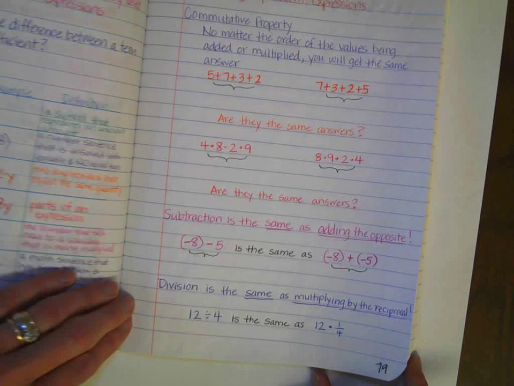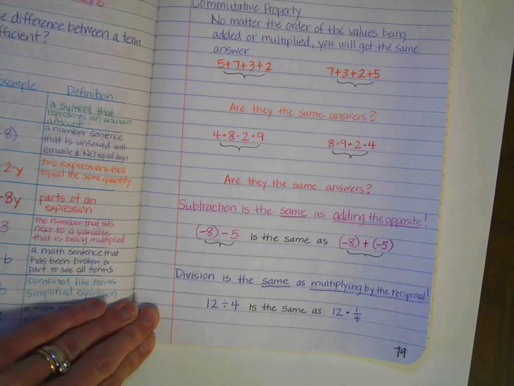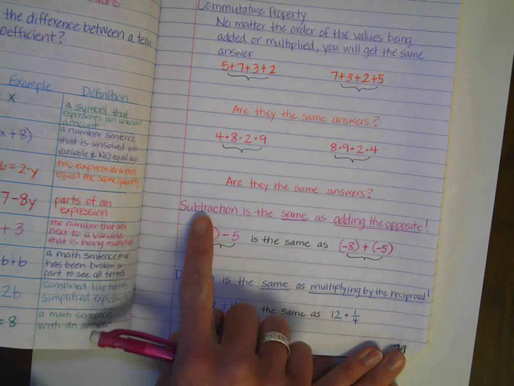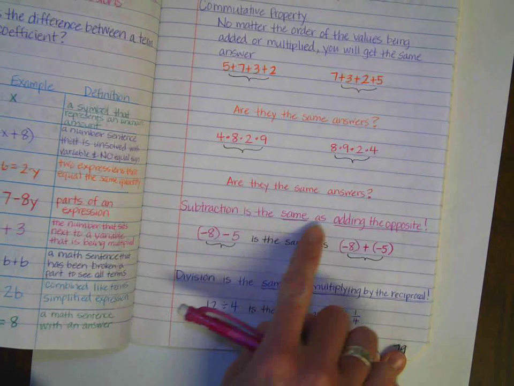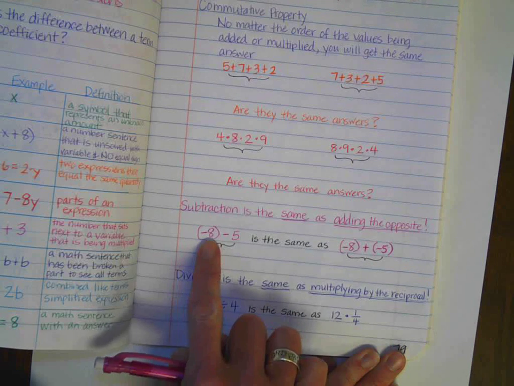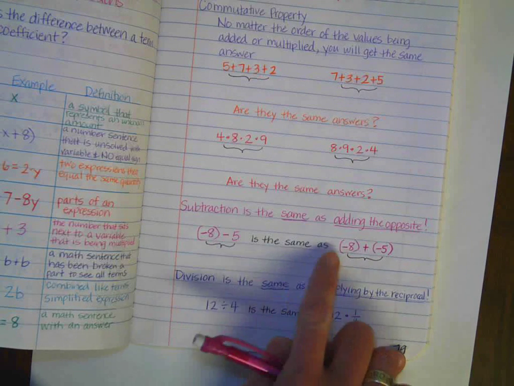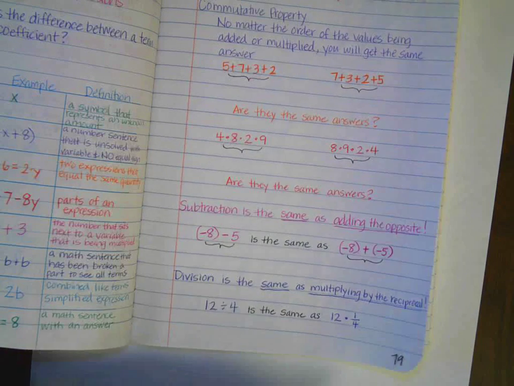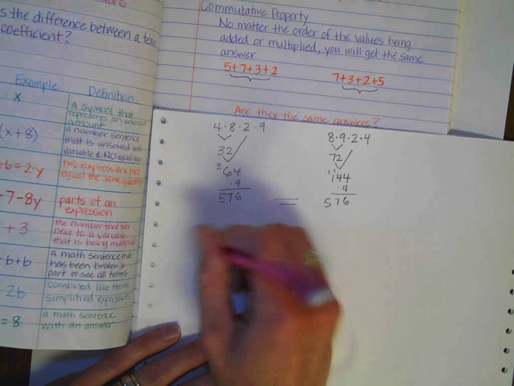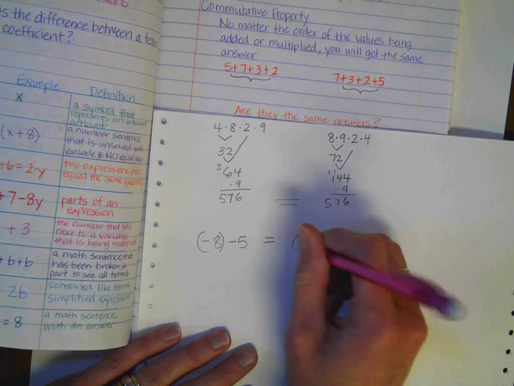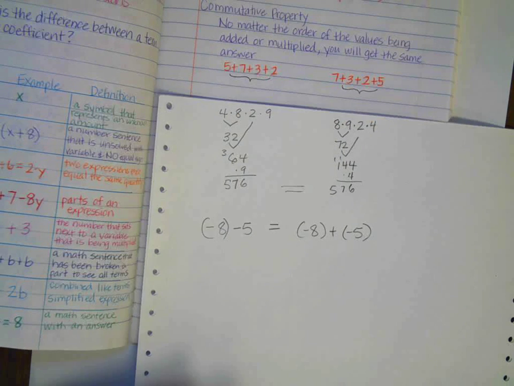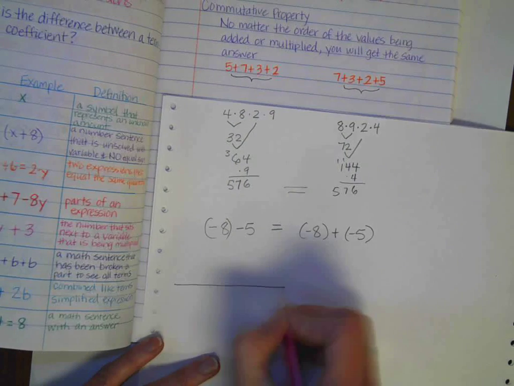Okay, the next thing, these two next things are just reminders because we've been working with these a lot, and you should be able to answer these pretty easily because we've been doing a lot of this lately. Just a reminder that subtraction is the same as adding the opposite. And so here is a way to prove it. We have negative 8 minus 5 is the same as negative 8 plus a negative 5. Well, let's prove it. So we're saying negative 8 minus 5 is equal to negative 8 plus a negative 5. So let's prove it by using what we know.